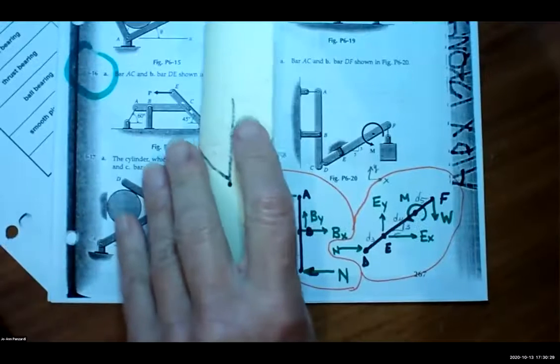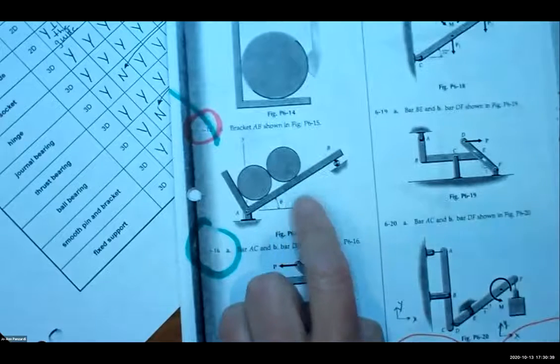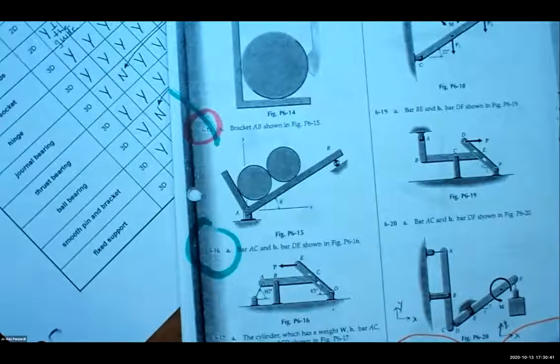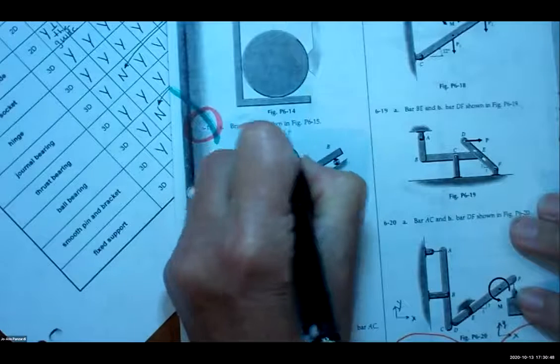Okay, let's go to another one. I think Isaac asked for a cylinder. So let's do this one. And we're up to Jason Lee. Yes. So let's put the stuff on scrap first.